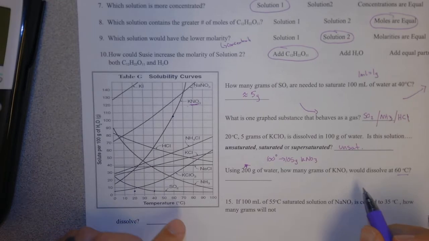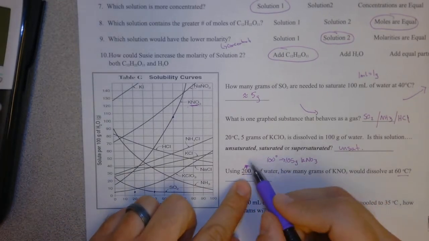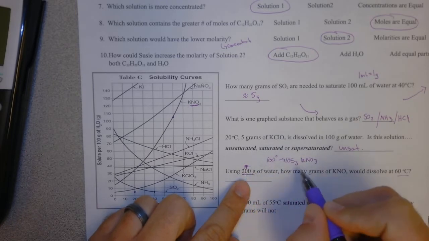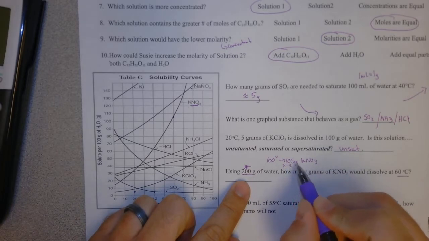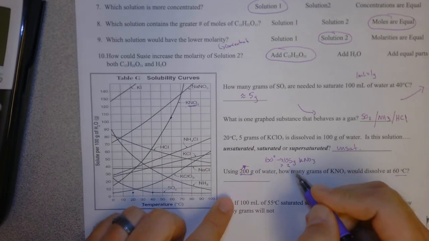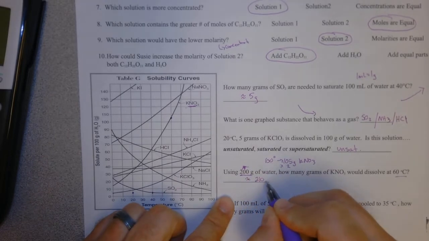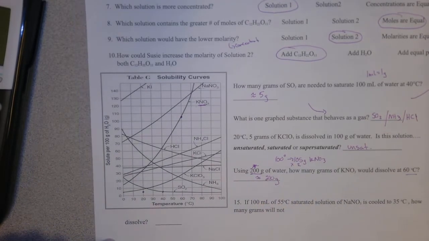So the problem is I'm at 200 grams of water. To get from 100 to 200, I've just doubled the amount of water, right? So I should double the amount that can be dissolved at 100. Our temperature does not change, so approximately 210 grams of KNO3 can be dissolved in 200 grams of water.